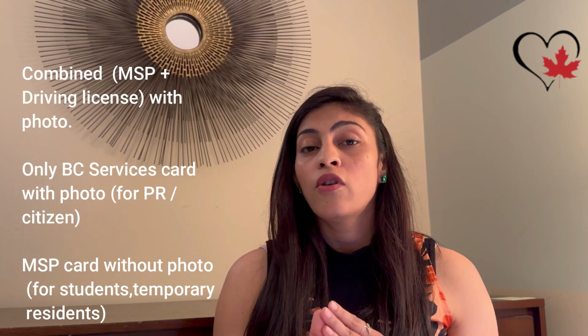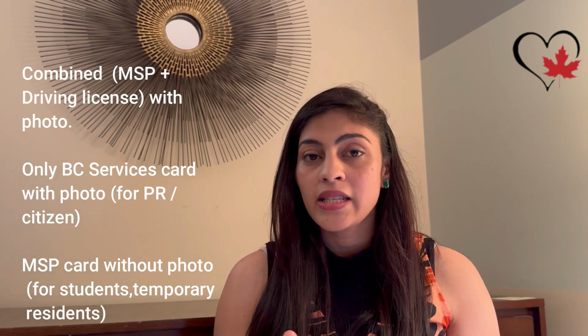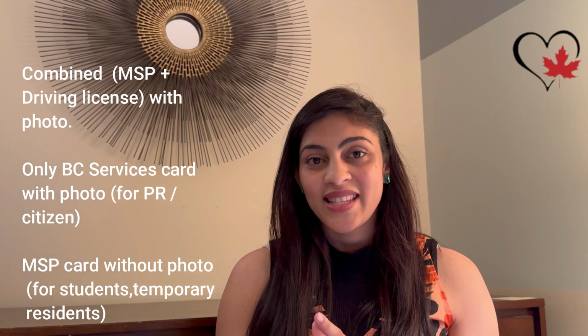And for the BC Services Card, we have three types. One is the BC Services Card with combined MSP and driving license, which is applicable only for PR or Canadian citizens. Another is the BC Services Card with MSP with photo, which is applicable for the same PR holders and Canadian citizens. And the third is the BC Services Card with MSP without photo ID card, which is only applicable for temporary residents, like students or those on a work permit, and for young children who are under 19.